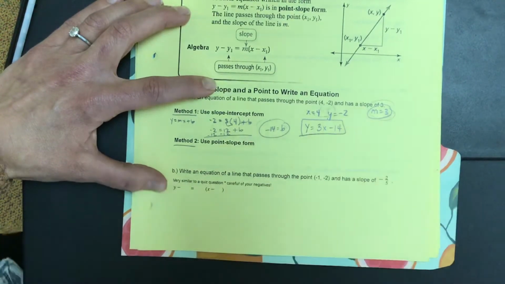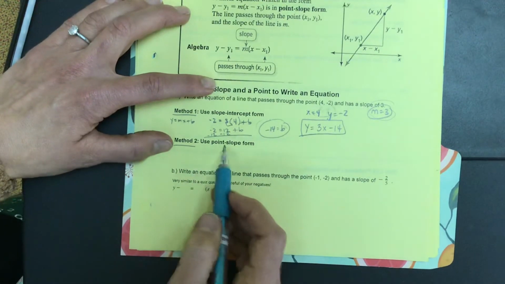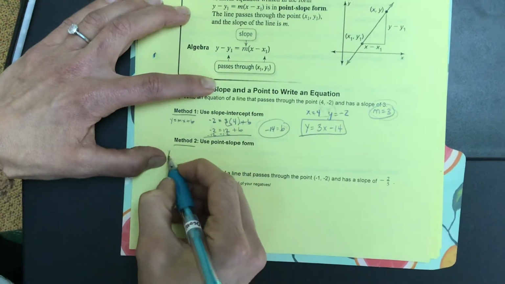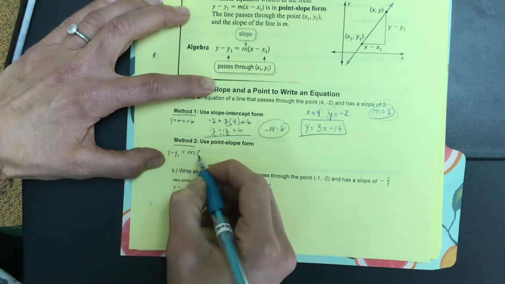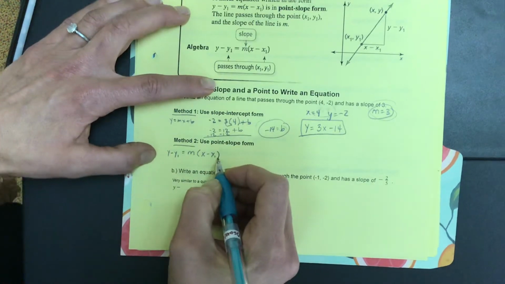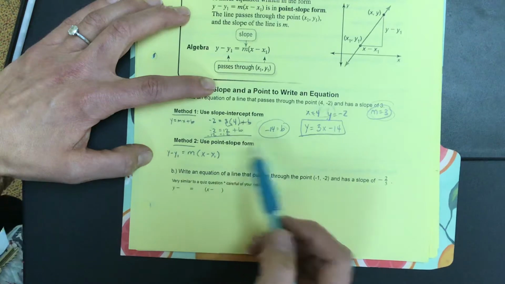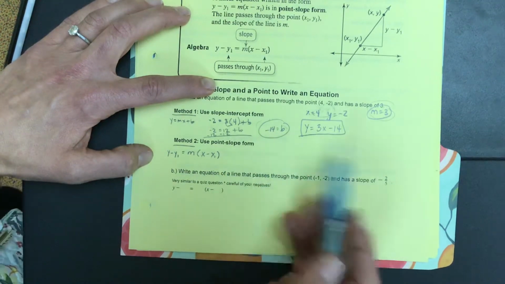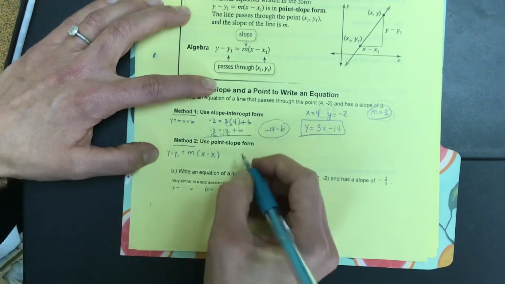So I wrote an equation of a line here. That's my function. Now here's the second method using point-slope form. I'm going to use y minus y1 is equal to m times x minus x1. A lot of times students think that this is more work, but it's actually pretty much equivalent, because by the time I solve for y and rewrite, it ends up being the same amount of work.